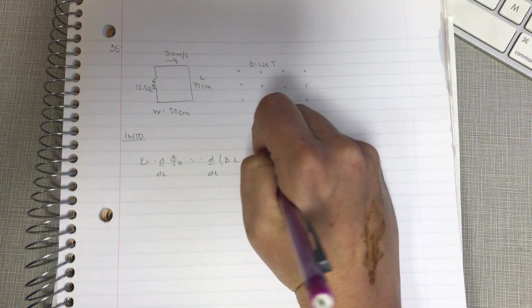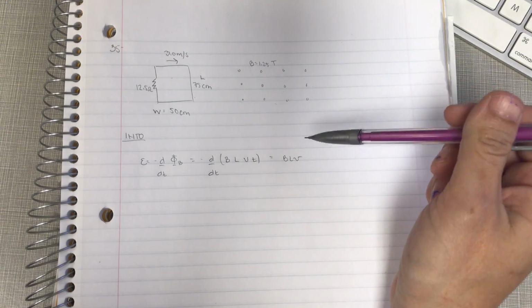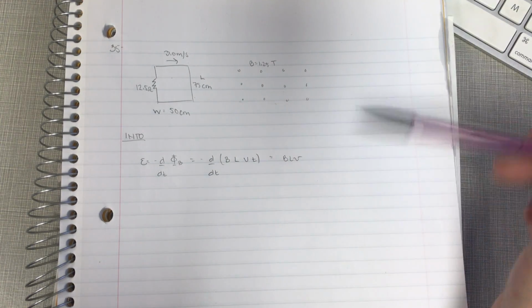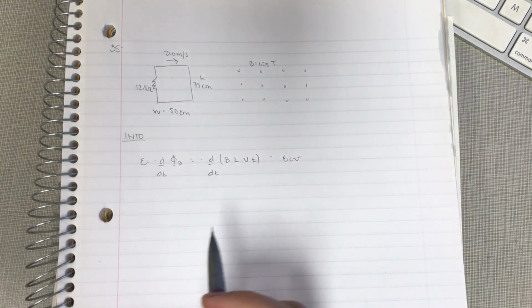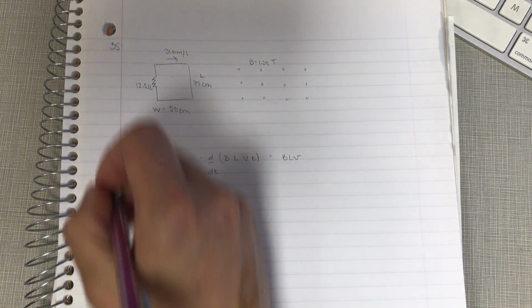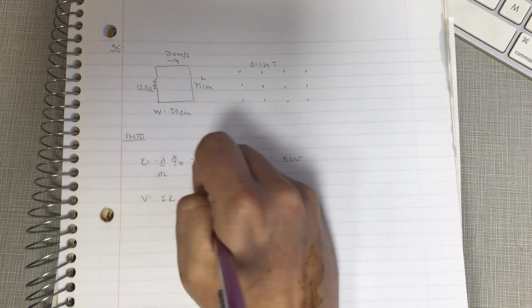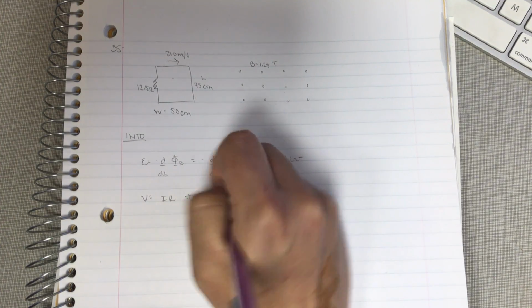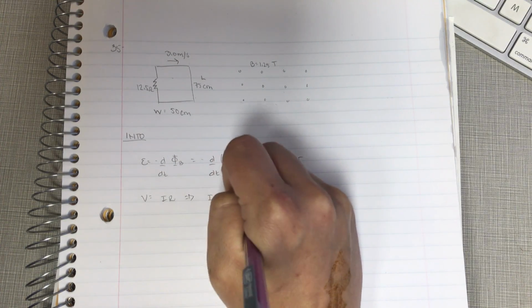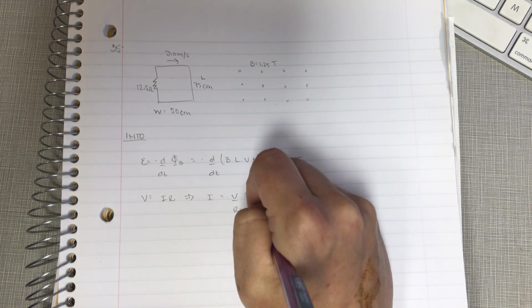So our time derivative of that is BLV. Like always, we're going to ignore our minus sign for now because I want to use the right-hand rule, or pictures, to figure out which way it's going, which is all the minus sign does. So our induced EMF is BLV, and from Ohm's law, V equals IR, our current is going to be V over R. And our voltage is our induced EMF, so that's BLv over R.